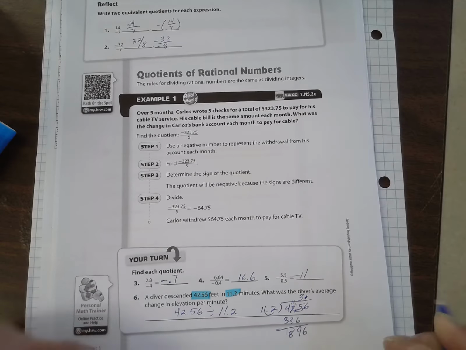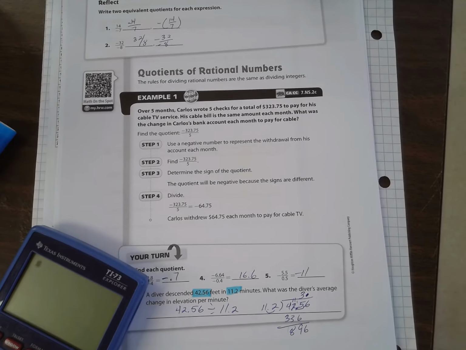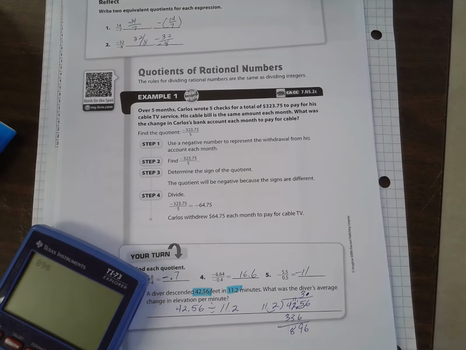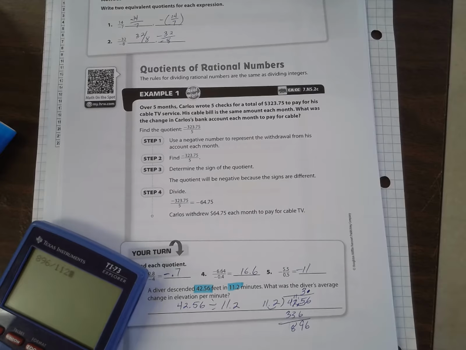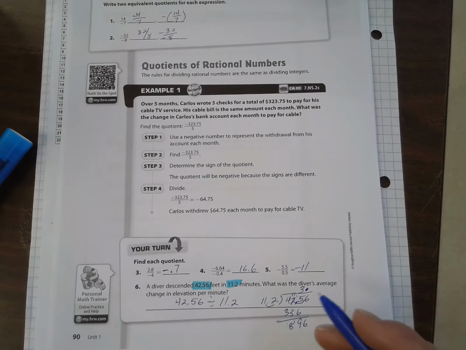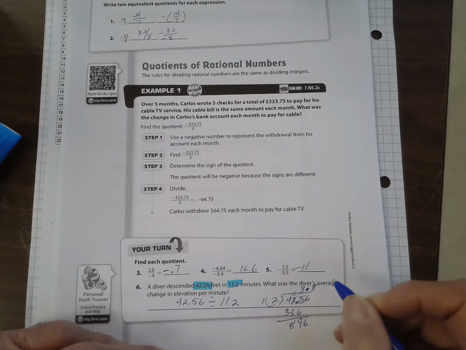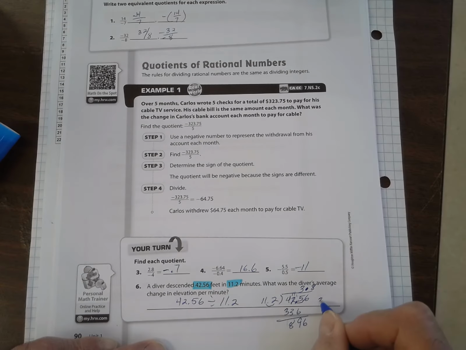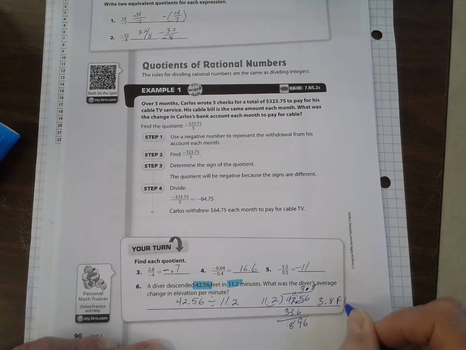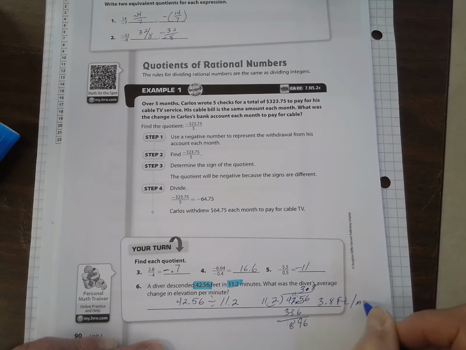Bring down the 6. Now I'm going to cheat a little bit. 896 divided by 112. 8. Okay. I would have chosen that, 8. So the diver went down an average of 3.8 feet per minute.